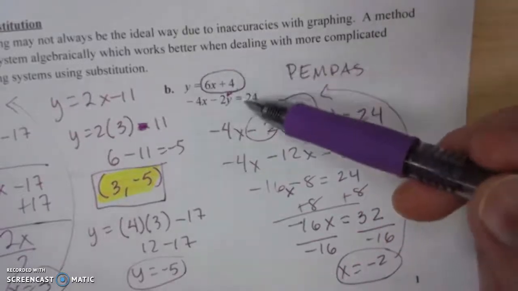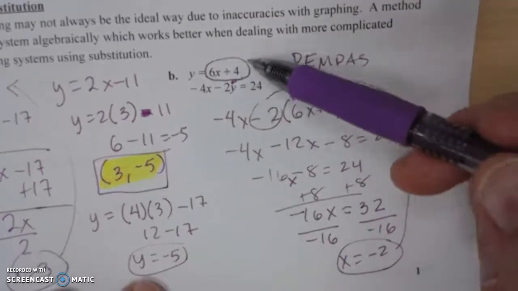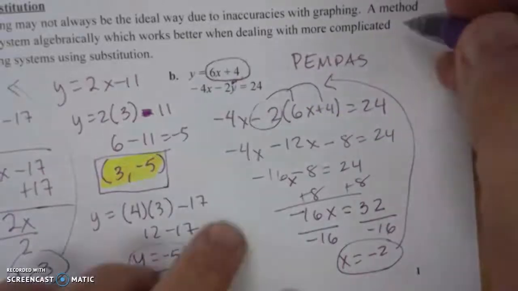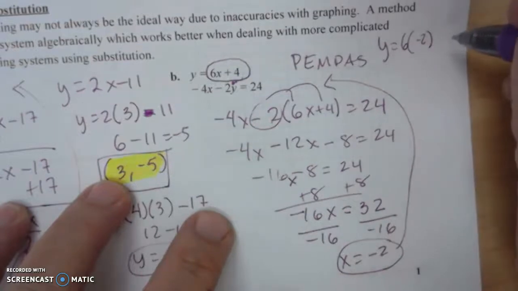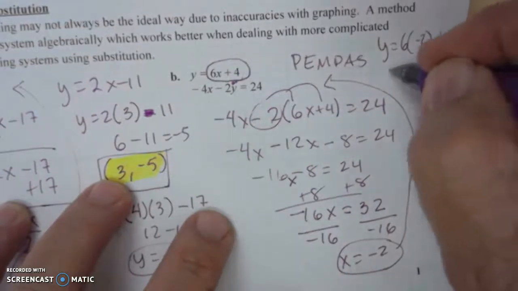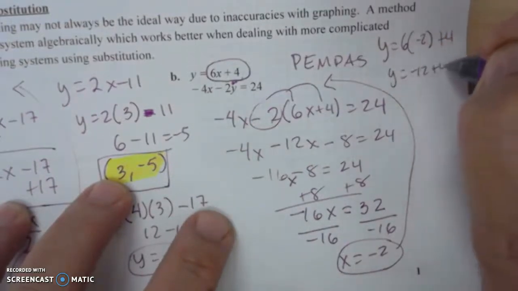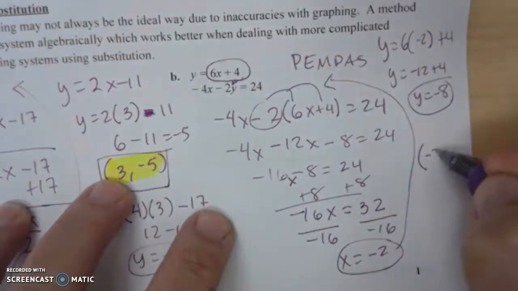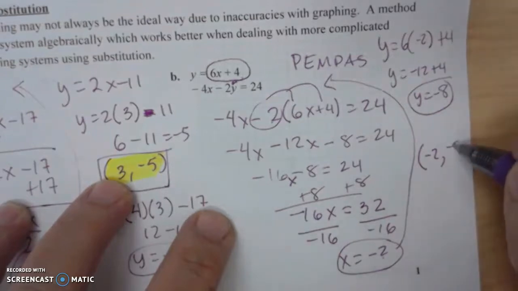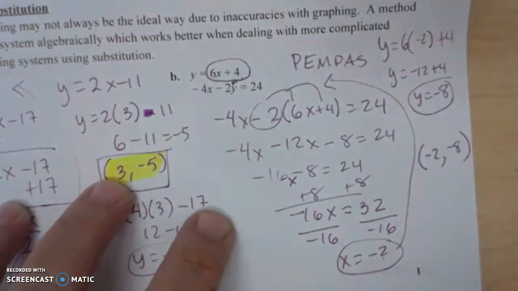Now, which is going to be the easier equation to plug x into? Obviously, the top one, because you're just going to get y equals 6 times negative 2 plus 4, which is y equals negative 12 plus 4, or y equals negative 8. And now we know that our point is x is negative 2, y is negative 8. And that is our final answer on that problem.